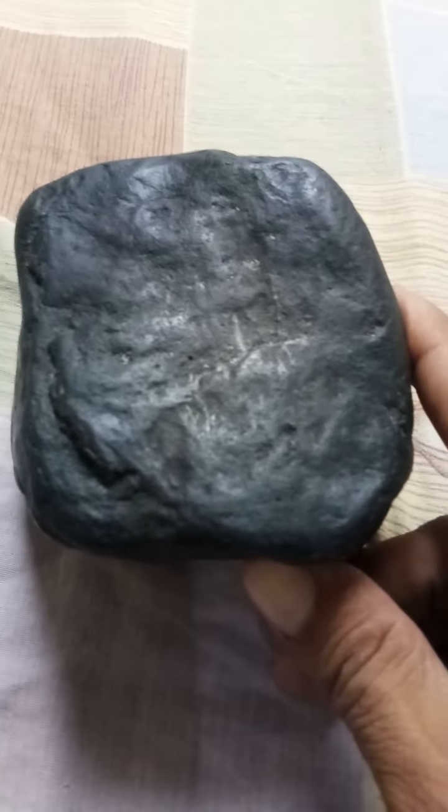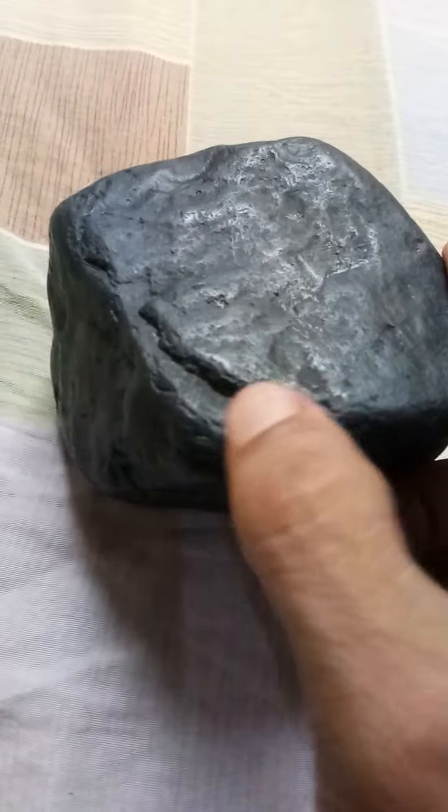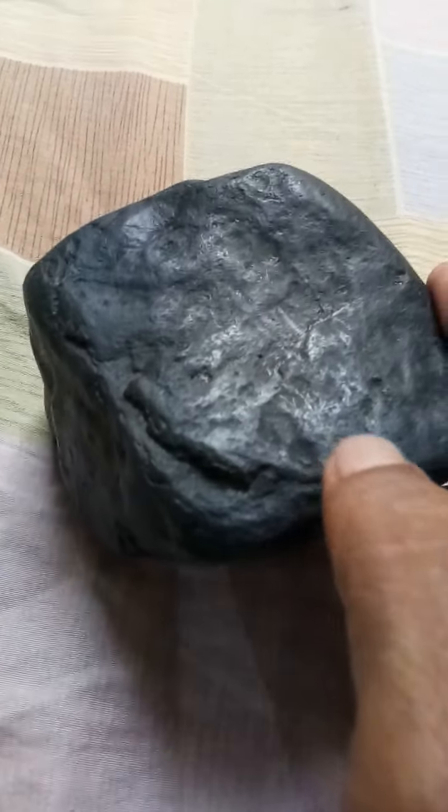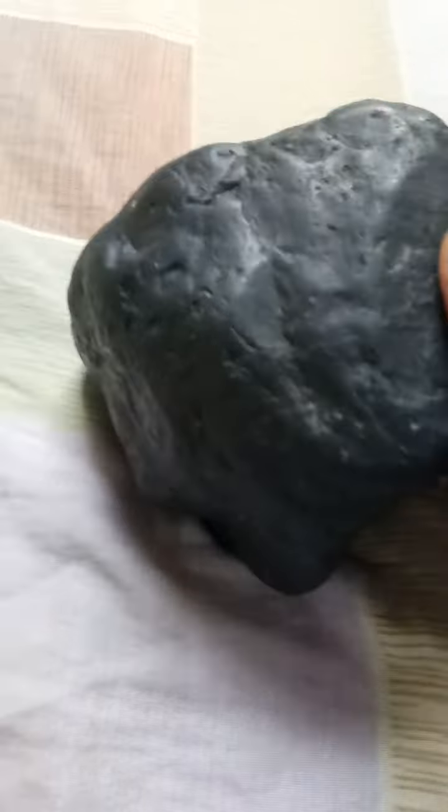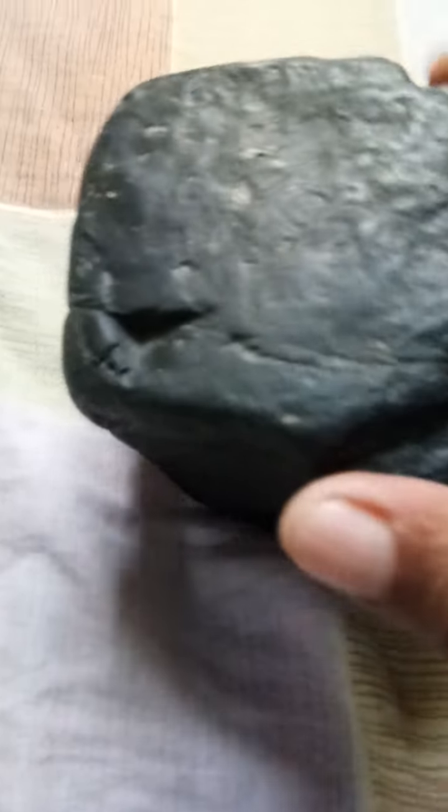You see some crack lines over here, and even this side, this one, see, and here, so you can see.